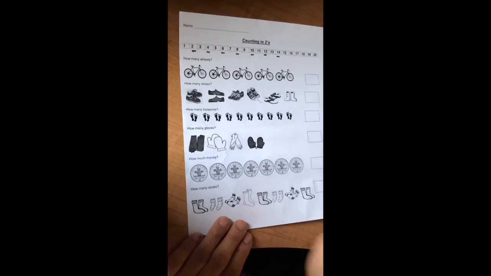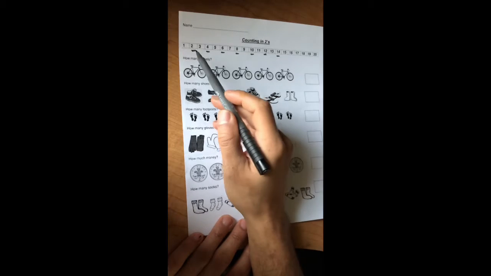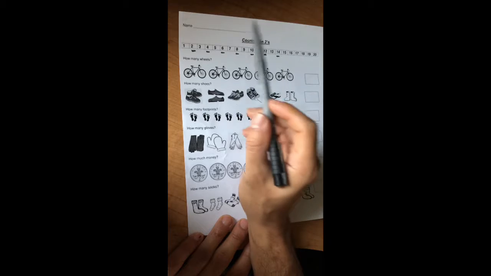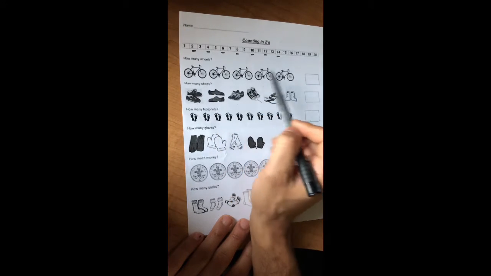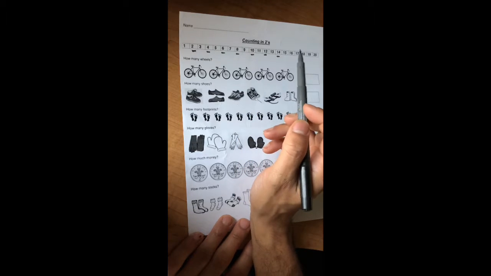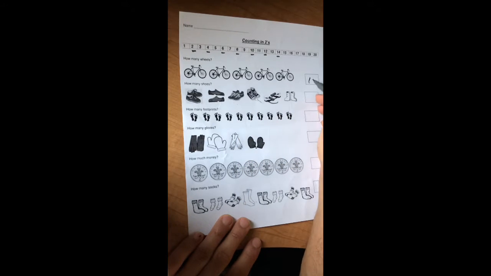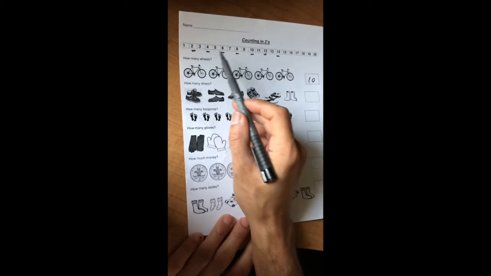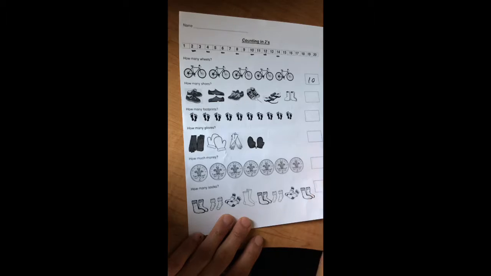So counting the pairs, I can use my number chart to help me count the total number of wheels. So for 5 pairs, I'll count 1, 2, 3, 4, 5, and I will get a final answer of 10 wheels. The same follows for the second question, how many shoes? I have 6 pairs of shoes, so if I count 1, 2, 3, 4, 5, 6 pairs, I'll end up with 12 shoes. And we will continue throughout using the same method.